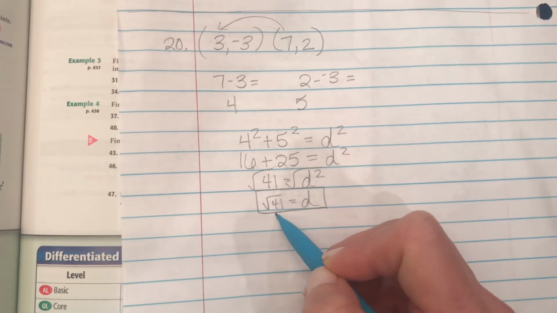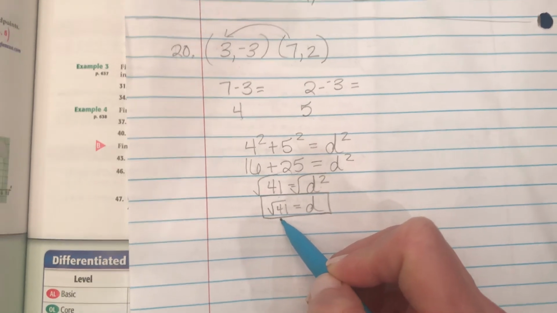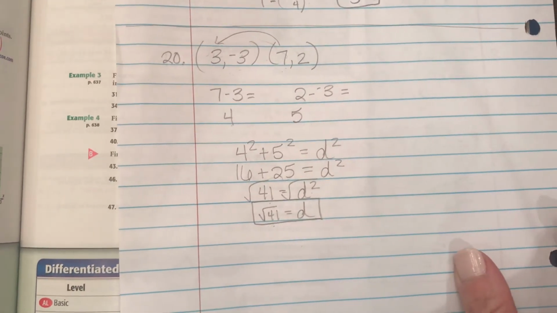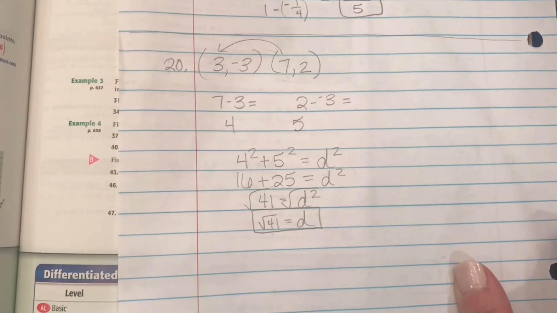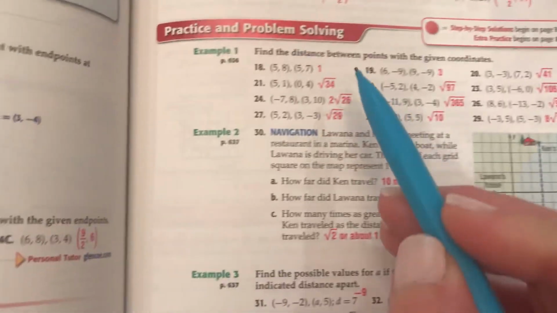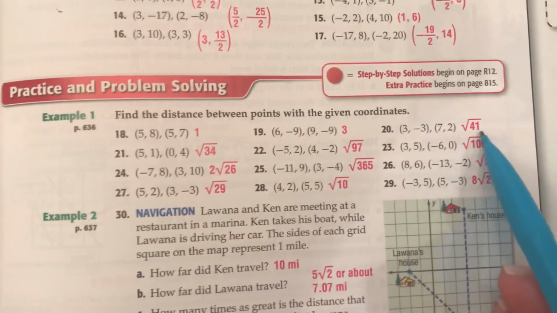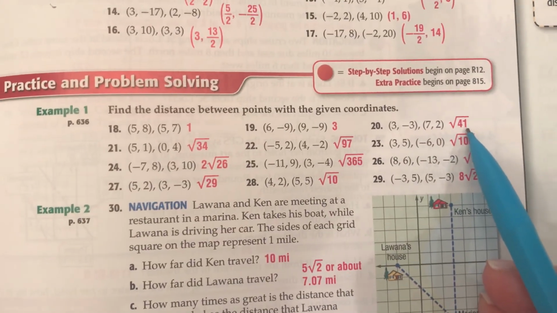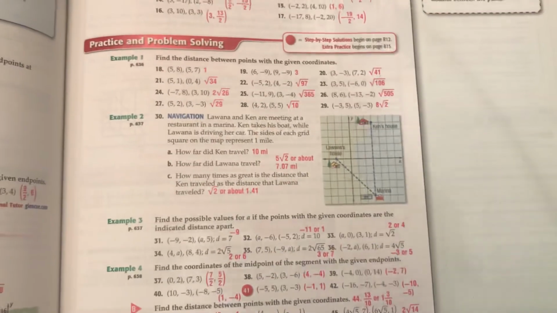And since the square root of 41 came out as a decimal, I just left it as the square root of 41. If you do type that in the calculator, you will get a decimal. But if you'll notice in the book for the answer, right here, they just left it as the square root of 41. So, all right, hope that helps. Those are pretty simple.